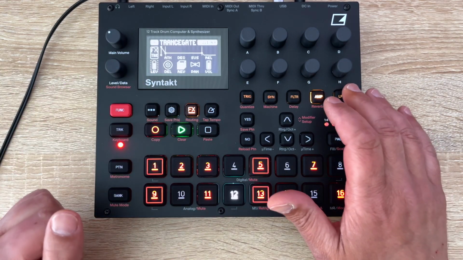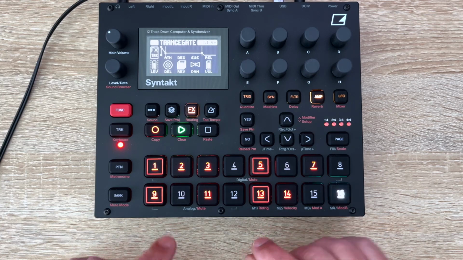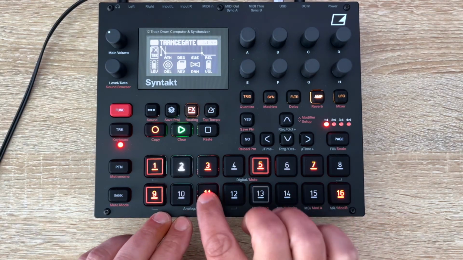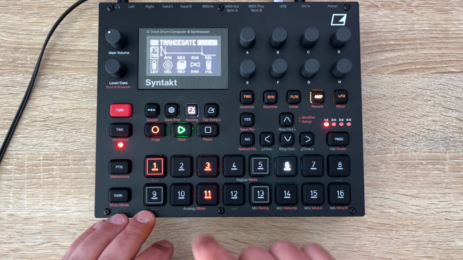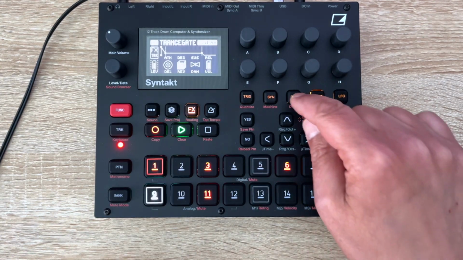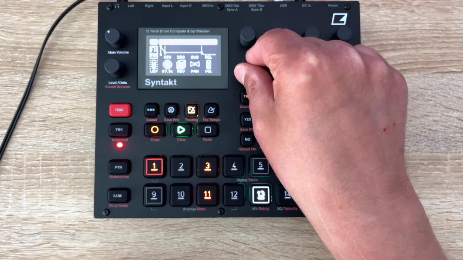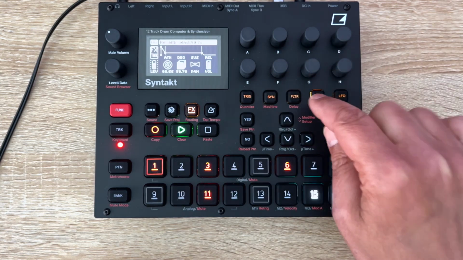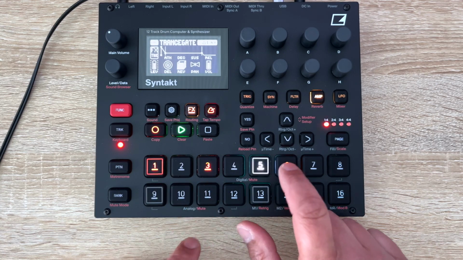Go back to the trance gate effect, and then we'll change the trigs, see what we come up with. Try something else.